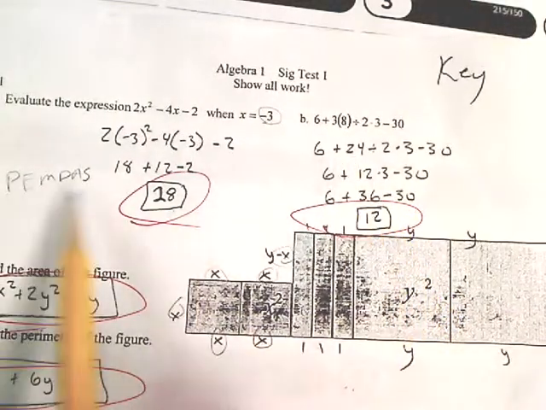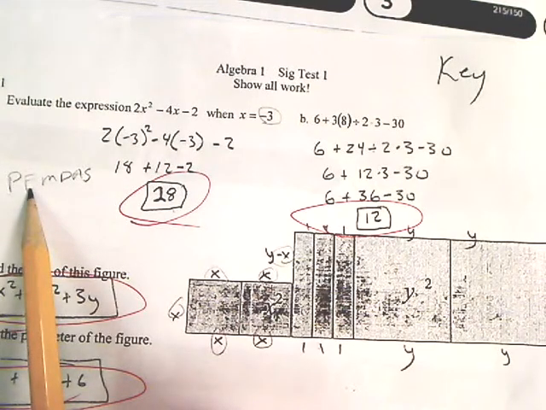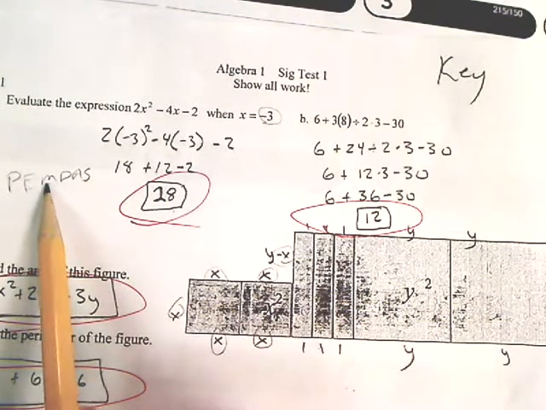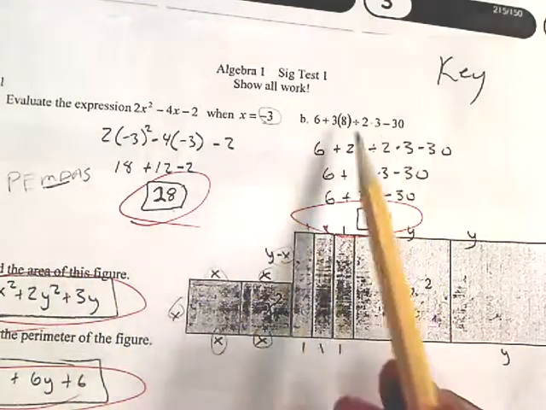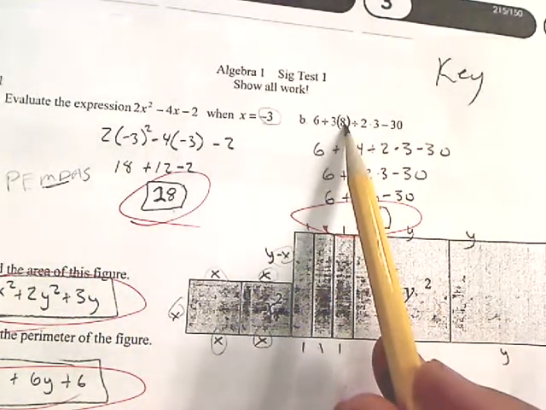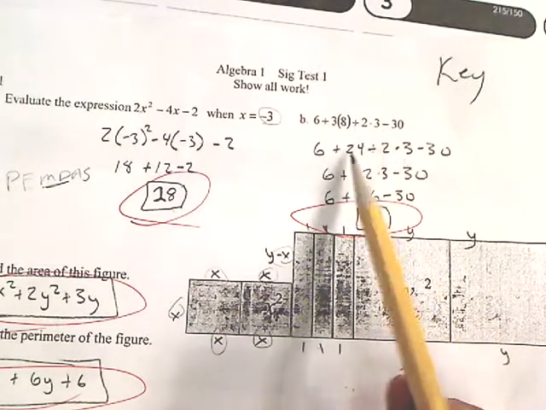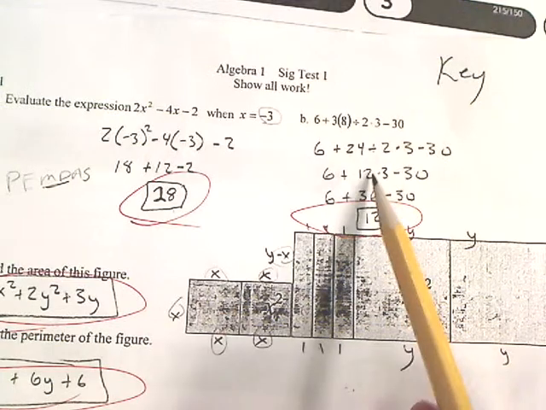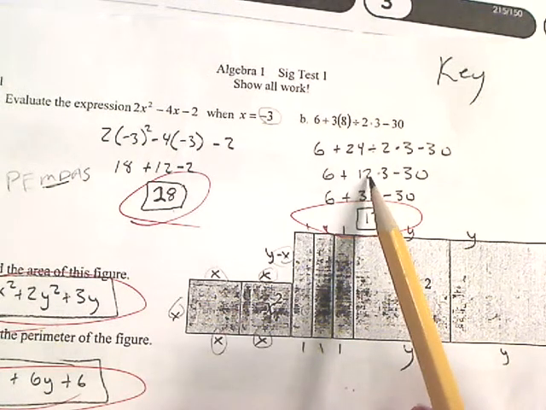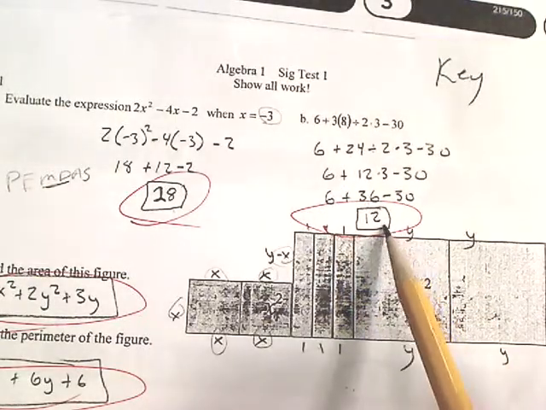Back to the order of operation. So parentheses, and there is no parentheses. Exponent, there isn't any. Multiplication, division, from left to right. So we go 3 times 8 is 24. Then divided by 2 gives you 12. Times 3 gives you 36. Add them together.